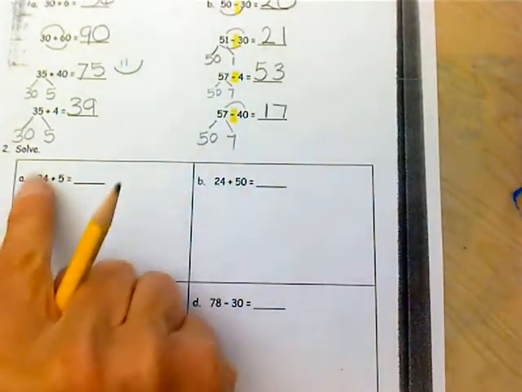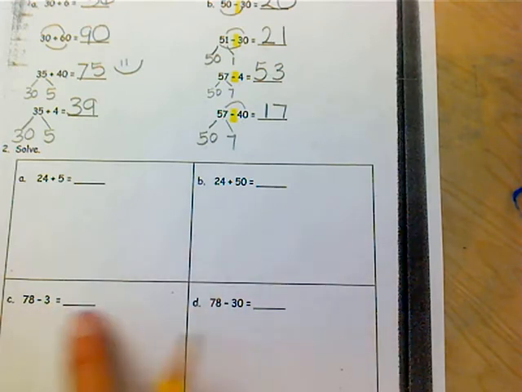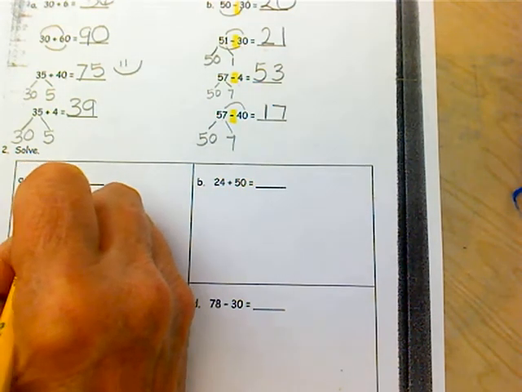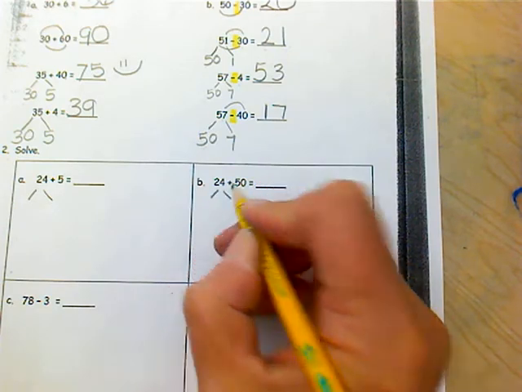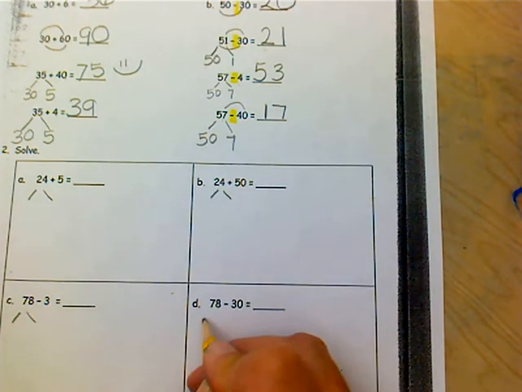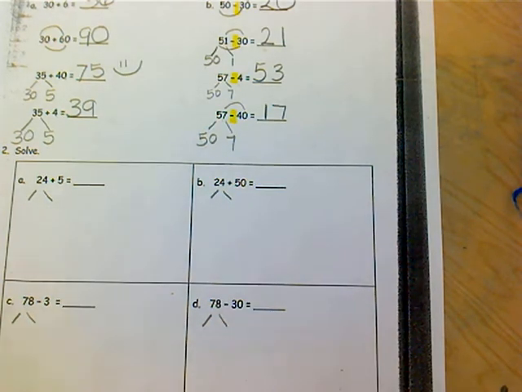So 57 take away 40 would be 17. You are going to try A, B, C, and D on your own without me, but I am going to remind you that it would be a good idea to break these apart into tens and ones before you begin. Ready and begin. Pause the video.